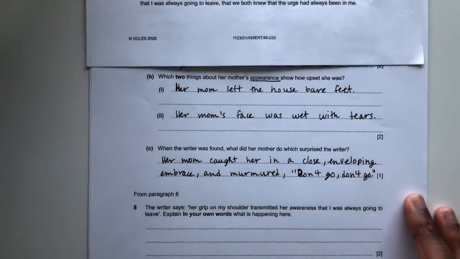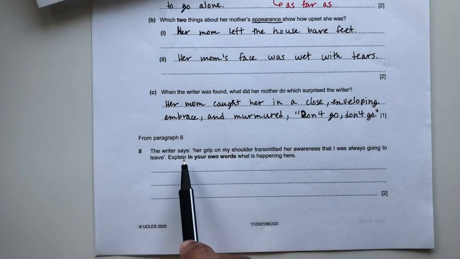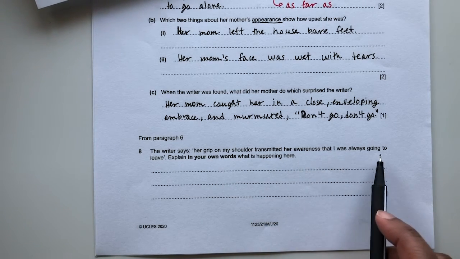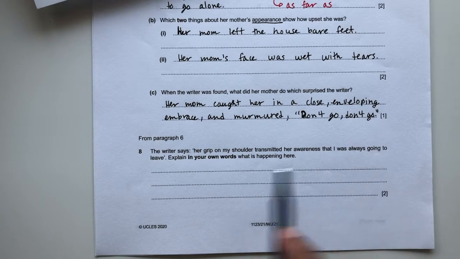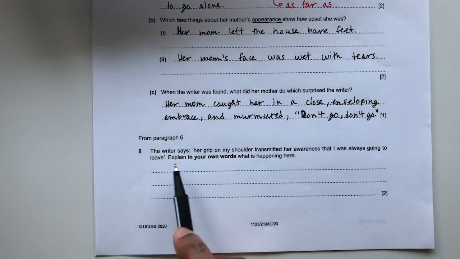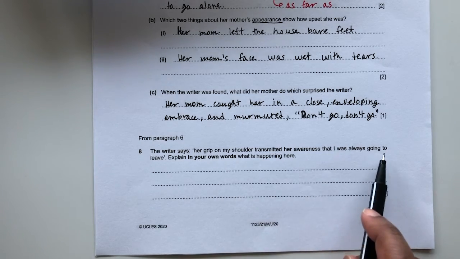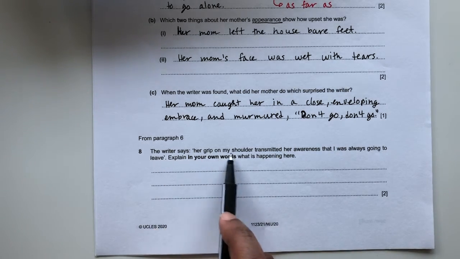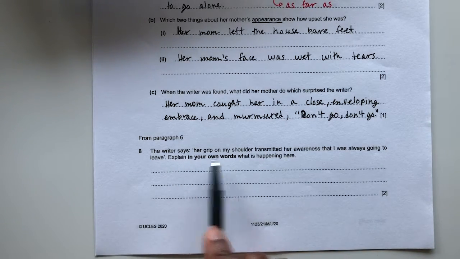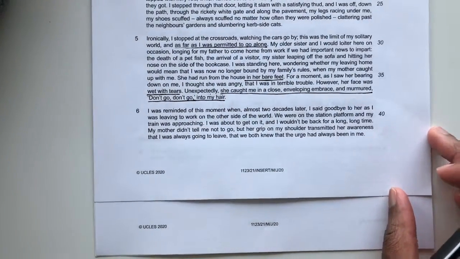Okay, question 6. The writer says, her grip on my shoulder transmitted her awareness that I was always going to leave. Explain in your own words what is happening here. So again, for questions in this style, we're given the exact passage, an extract of the passage. We don't really need to read it, but it's good to read just for context. So let's go ahead with paragraph 6.